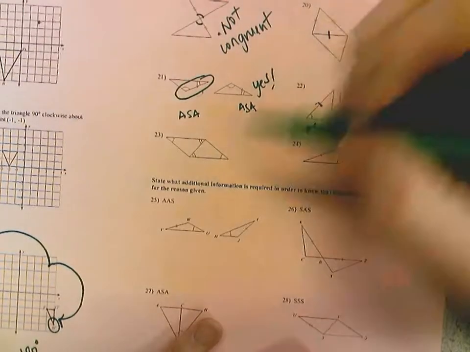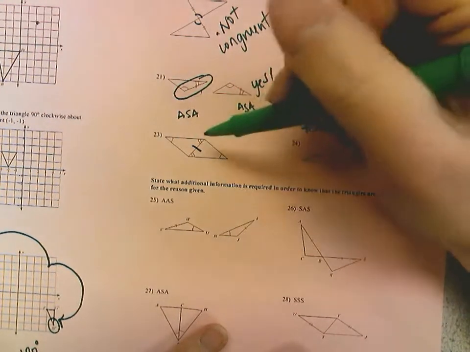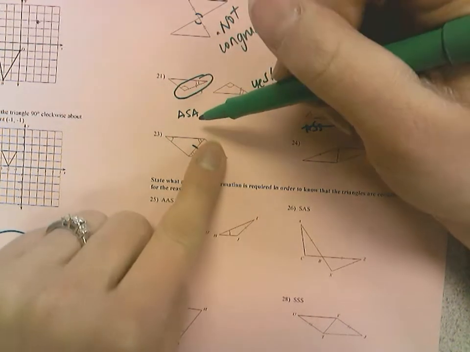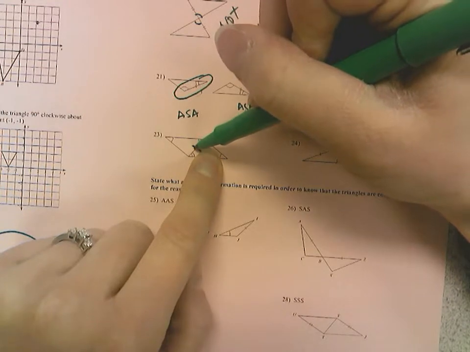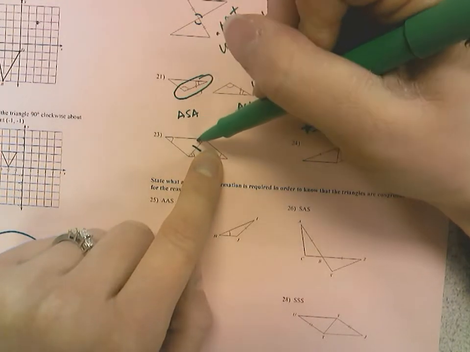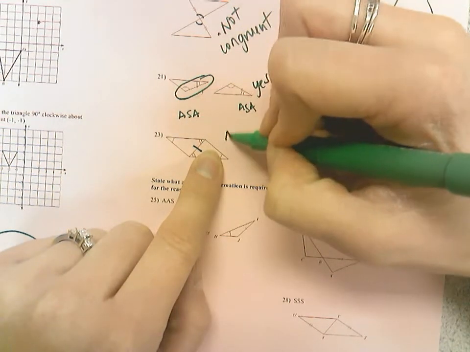Okay, number 23, when they share a side, that means that the side is congruent. Now on this top triangle, just look at the top triangle. My middle piece is this angle here. I have a side on the outside of it and an angle on the outside of it. When I label it, I have to go in order. My middle piece stays in the middle, it's an angle.